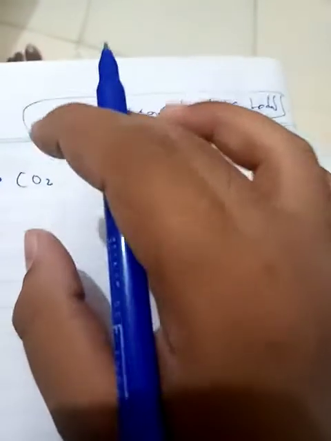Why it will be 0, I will tell you after some time. This is just an example of CO2.